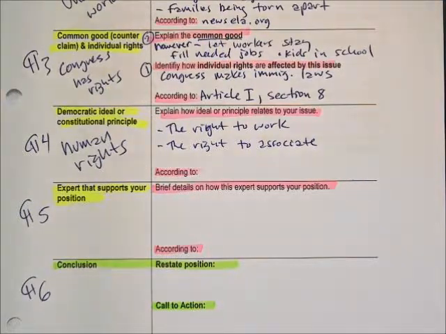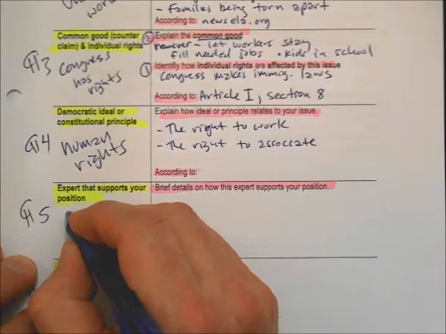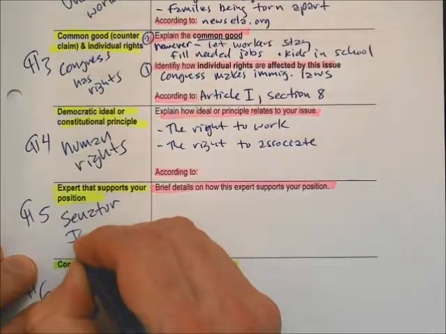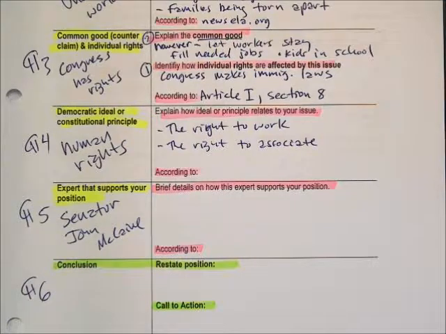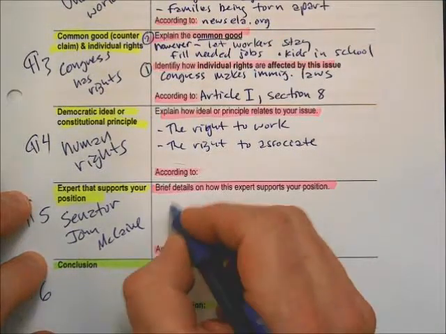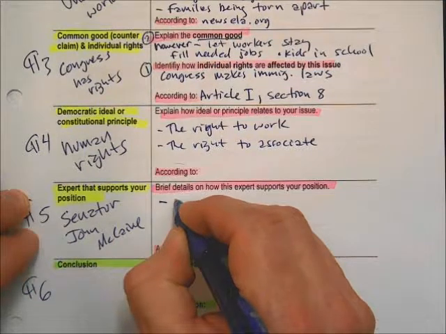look at paragraph number 5. An expert that supports your position. In my research, I was looking at procon.org, and one of the people quoted in there in favor of looser immigration laws for people from Mexico was Senator John McCain, former presidential candidate John McCain. And then how does he support my claim?